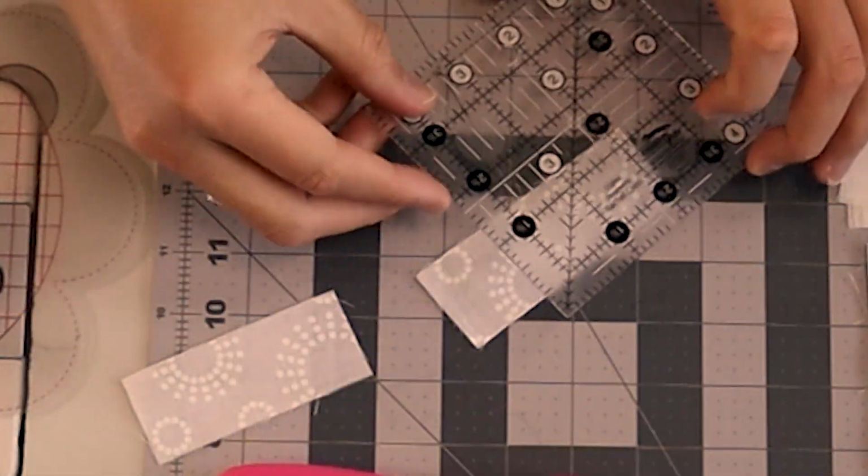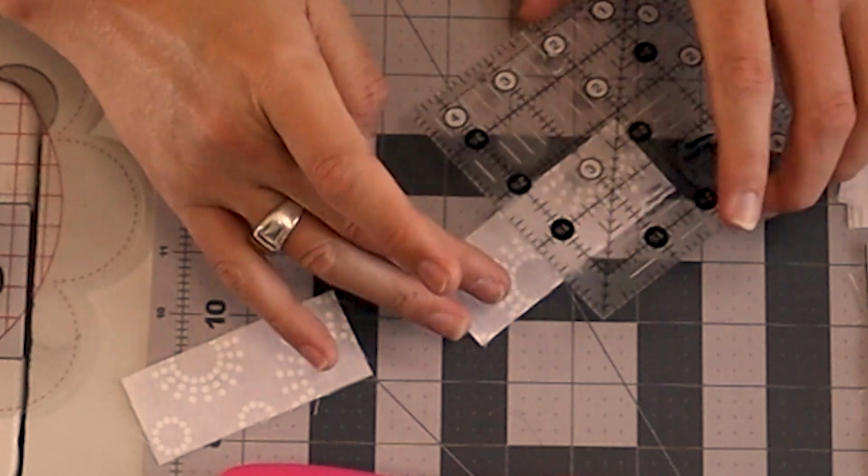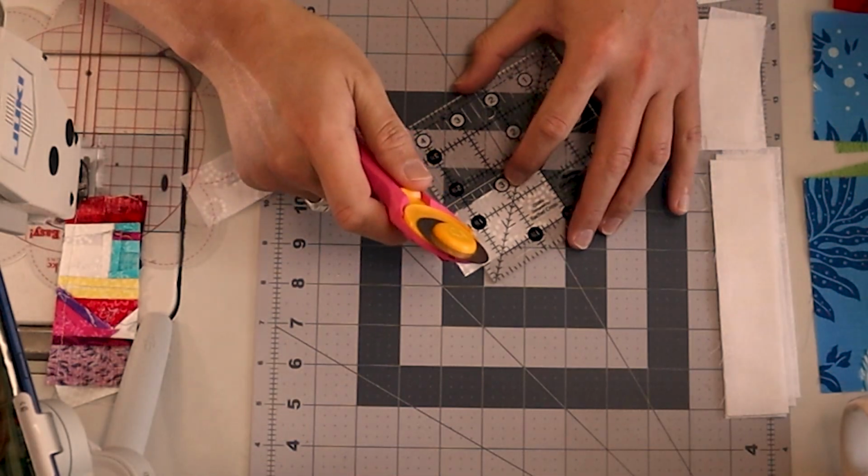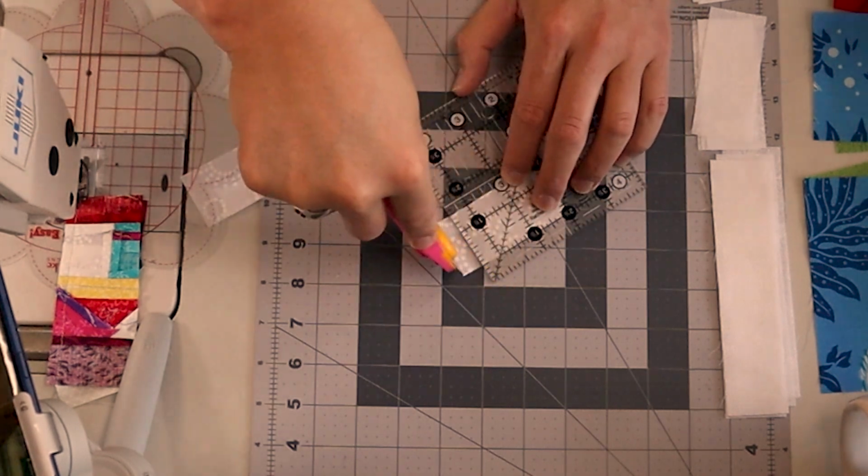I got a piece of scrap. This is 1.5 inches. It's not the same fabric, but I can still use it. And we will cut it to 2.5 inches. So this is one of those blocks where you do want to lay out your block and all the pieces that make up the block before you start sewing, because it's very easy to get confused. Well, obviously I just did. And guess what? You're still confused because you still don't have all the right pieces.